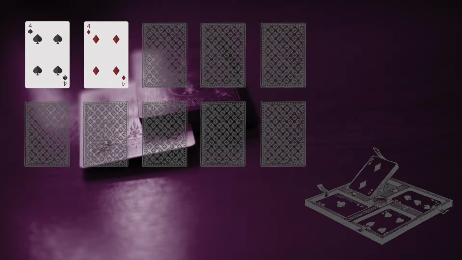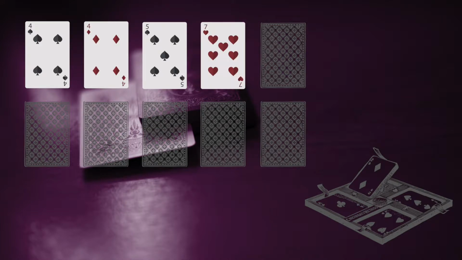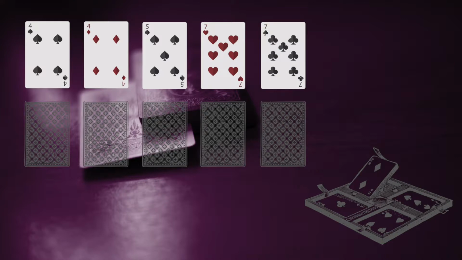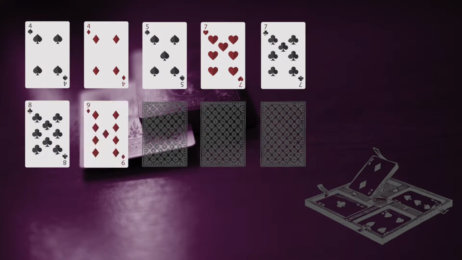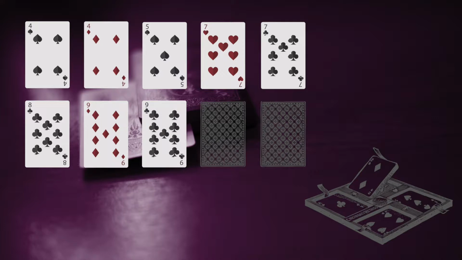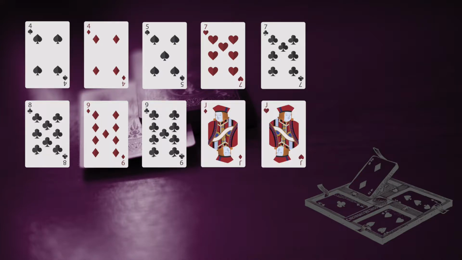So now we're going to take those cards and put them in numerical order from least to greatest, and you're going to fill them out in your 10 boxes under game 1 on page 1 of your lab. So in your first box, you're going to put 4 of spades, 4 of diamonds, 5 of spades, 7 of hearts, 7 of clubs, 8 of clubs, 9 of diamonds, 9 of clubs, jack of diamonds, and jack of hearts. Putting them in numerical order will just make finding probabilities a little easier.